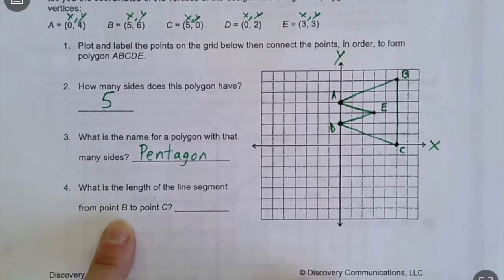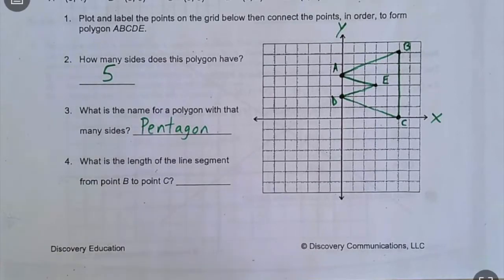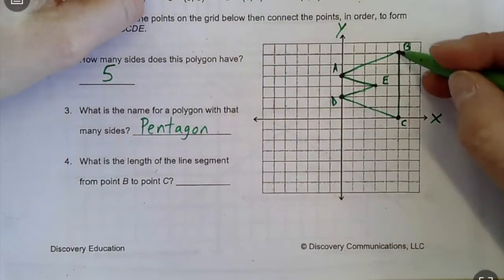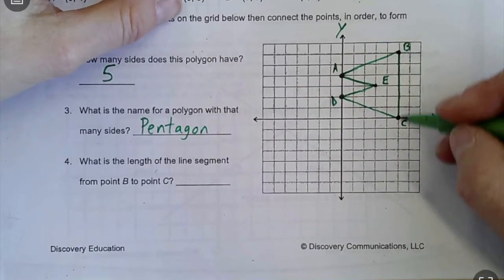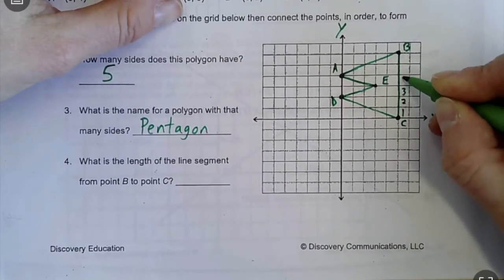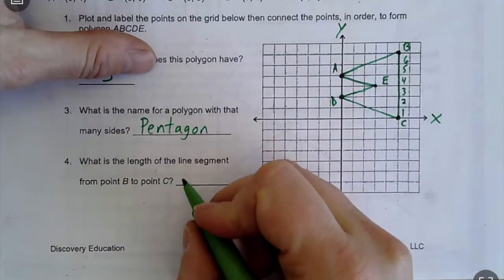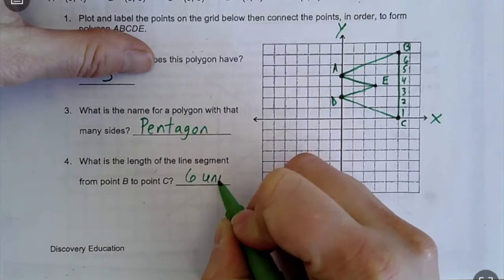The other thing you need to be able to do with this standard is understand distance between points. And we did this a little bit with test 10 as well. So B to C, in other words, if you were to count those, how far are those? You can count the spaces. 1, 2, 3, 4, 5, 6. They are 6 units apart. So the distance is 6 units apart.